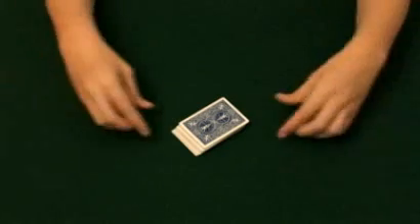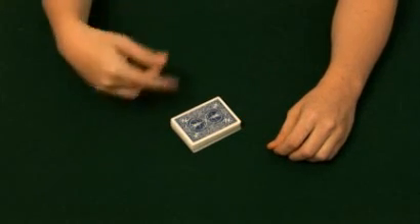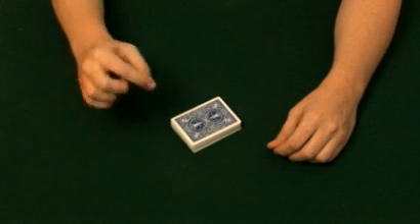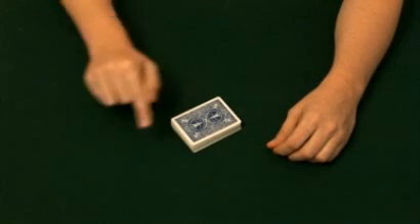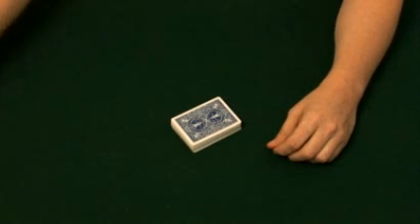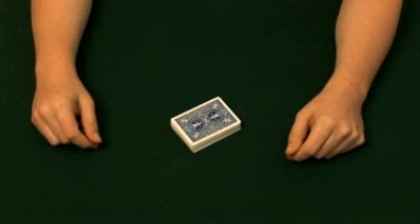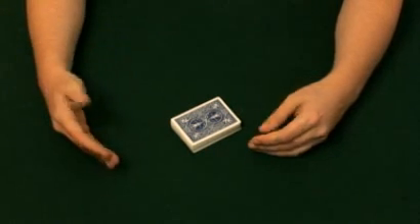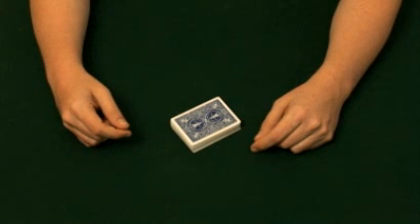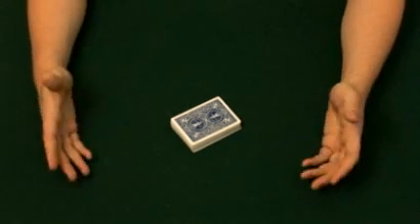And the effect is just exactly what you just saw. A spectator calls stop as you deal through the deck. You reverse one card at that point, and that one reverse card matches a predicted card that you've removed earlier. And I believe this is Paul Curry's plot. And Stuart James, I believe, has lots of stuff on this, or variations of it.